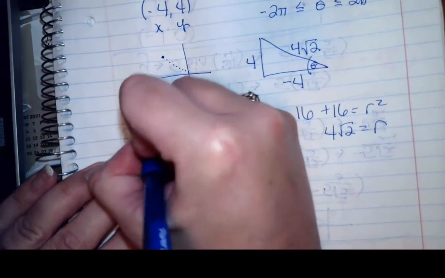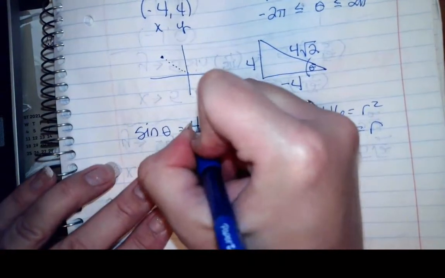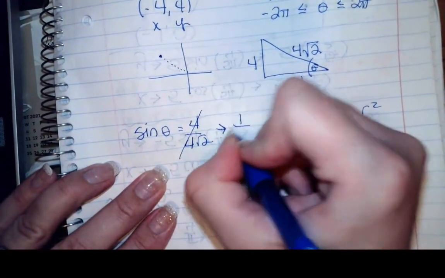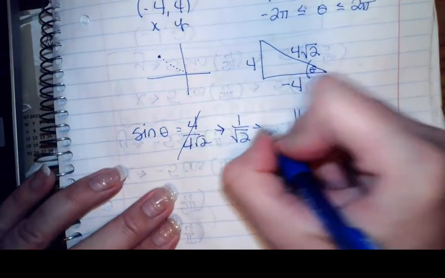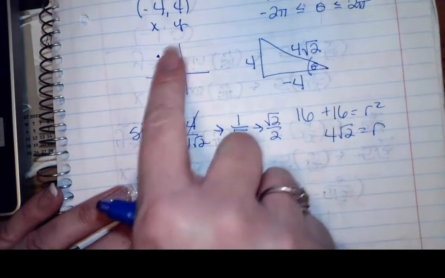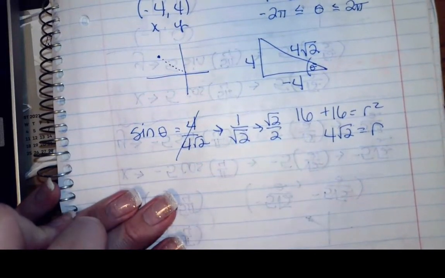The sine of that angle is going to be opposite over hypotenuse. So I get 4 over 4 root 2. Those reduce to 1 over root 2. And when I rationalize, I get root 2 over 2. So in quadrant 2, what's the angle measure that produces a sine ratio of root 2 over 2? That's going to be at 3 pi over 4.